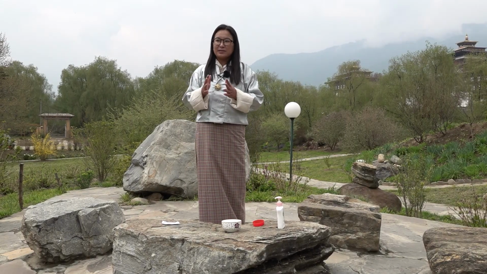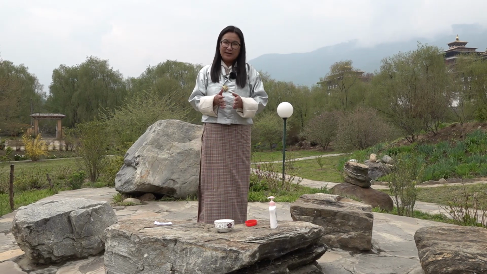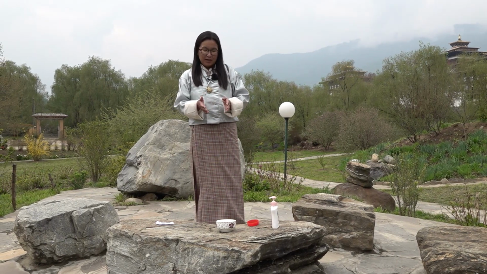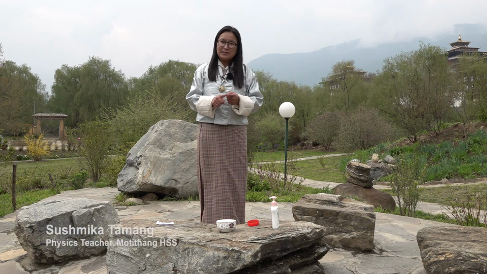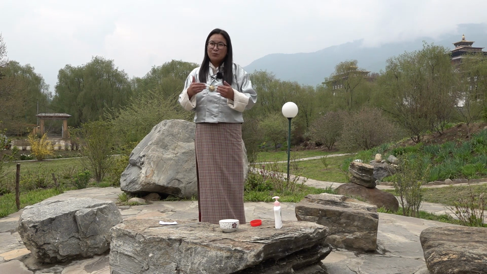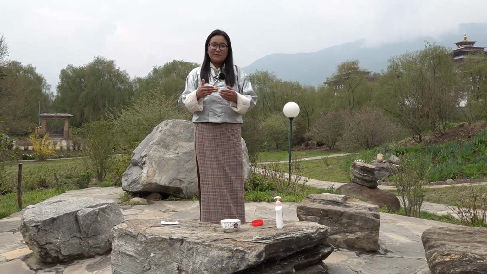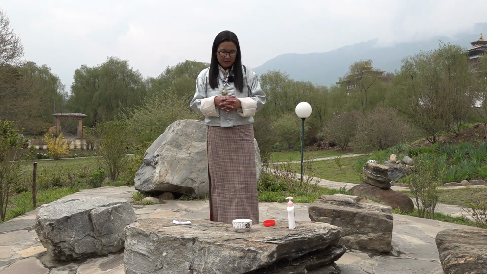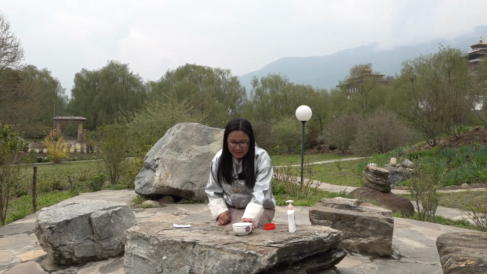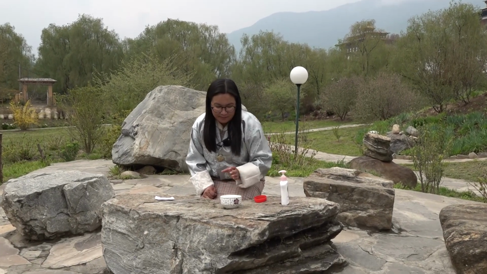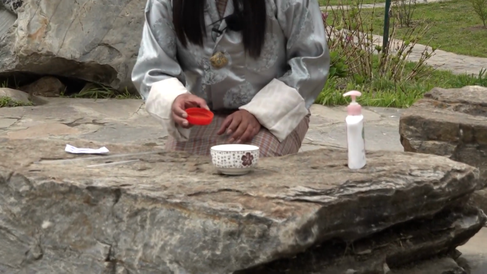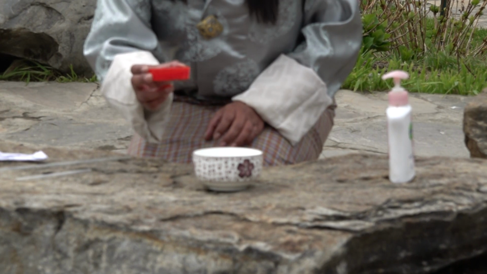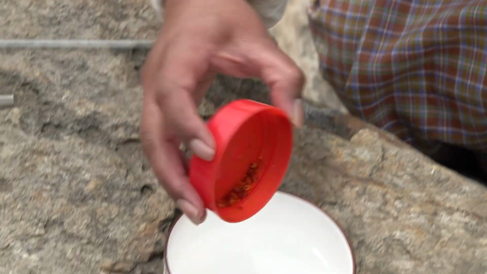There are a few factors which affect the surface tension of a liquid, and for that I'll do one demonstration. First you predict what will happen, observe what happens, then explain to yourself the reason for the observation. Okay? So here I have water in a container, and now I am going to sprinkle these chili flakes on the water surface. What will happen? Yes, it will float.